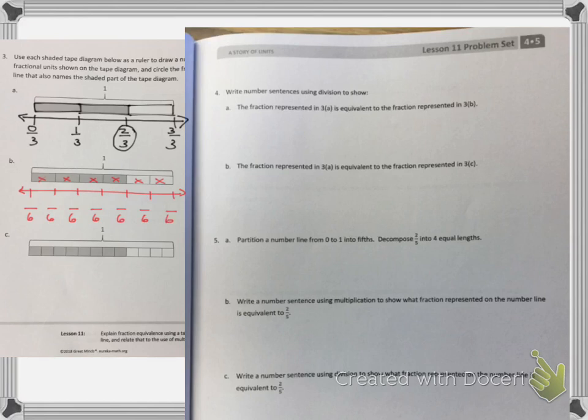Okay. And here I can easily see that we have to start with 0, but we're going to go with 1 because that's our first sixth, 2 because that's our second sixth, 3 because that is our third sixth, 4 because that's our fourth sixth, and 5 and 6 is our whole. Perfect. So here I am going to circle 4/6. So we go from 2/3 to 4/6.